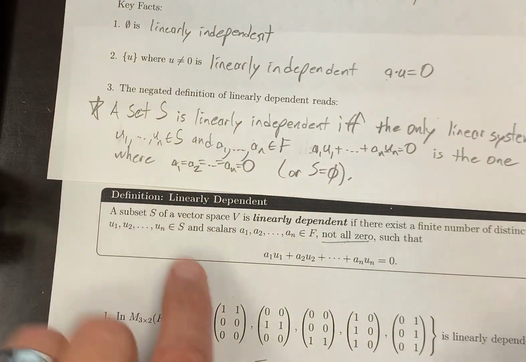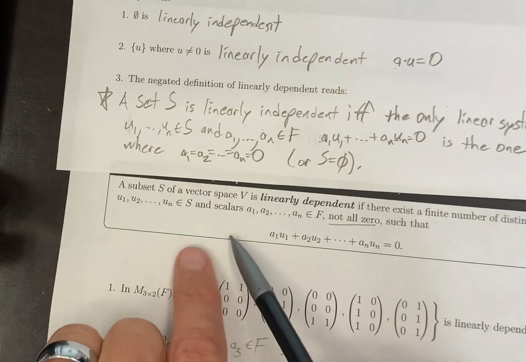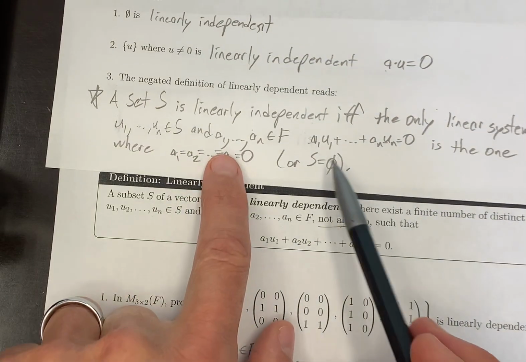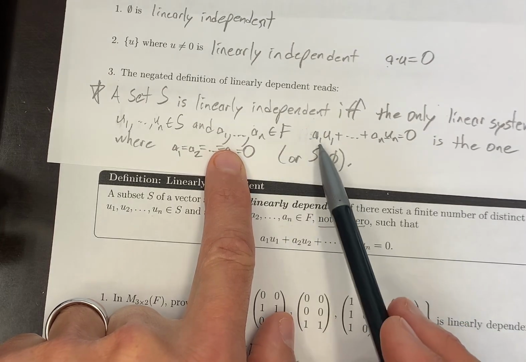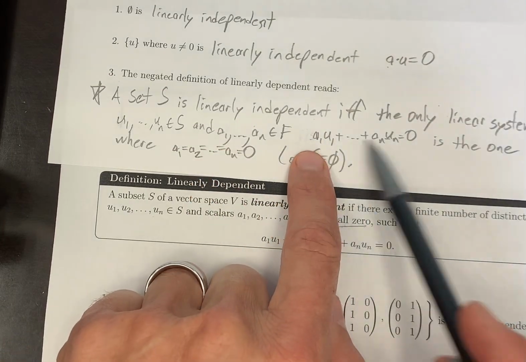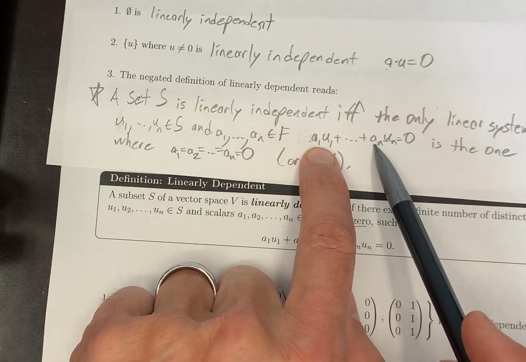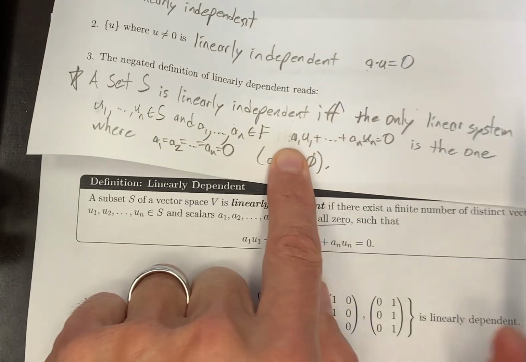So I should recognize another way to negate this statement is there aren't vectors like that, right? So this is really handy if you want to show something is linearly independent. Pick a system like we did above and force those coefficients to be 0. Show that they must be 0.